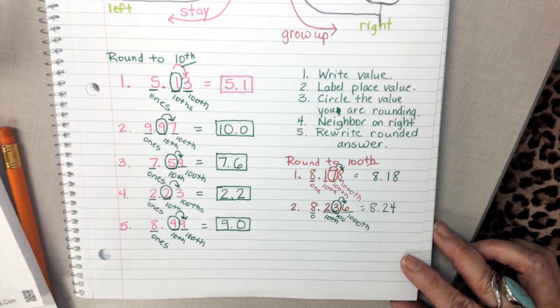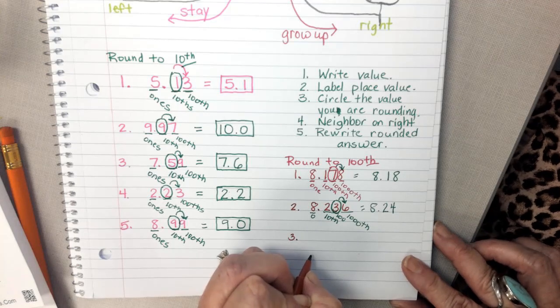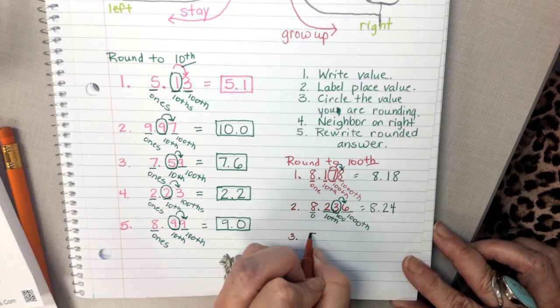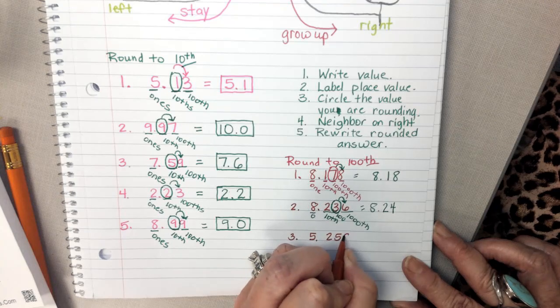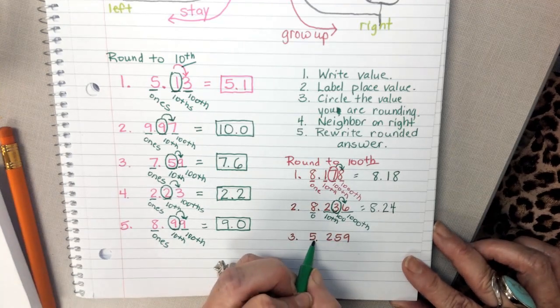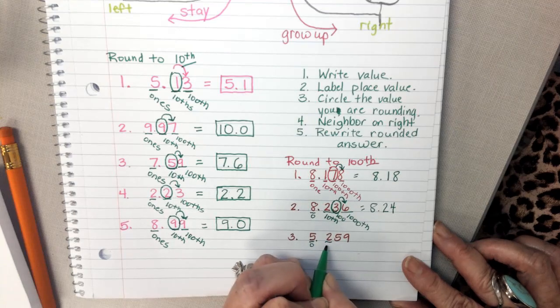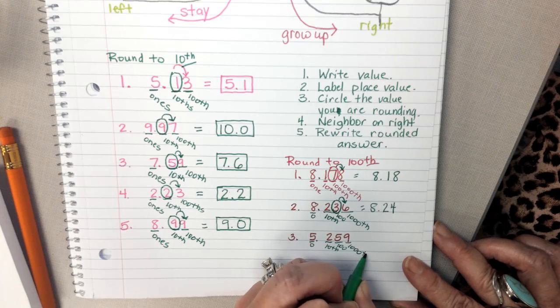Question number 3. If I go too fast, pause the video so you can catch up. 5 and 259 thousandths. Labeling the places, this is the ones, this is the tenths, this is the hundredths, this is the thousandths.